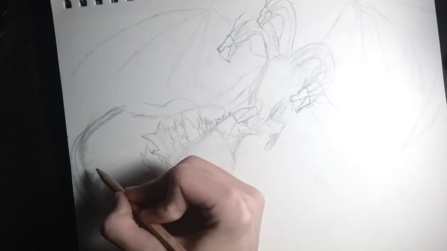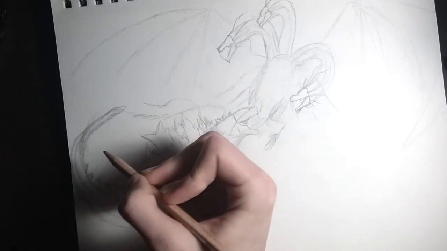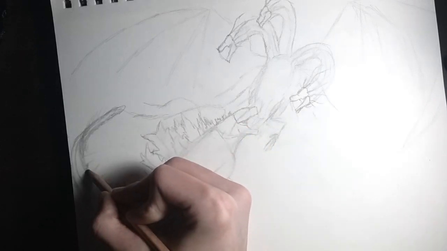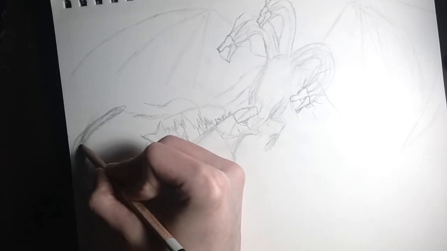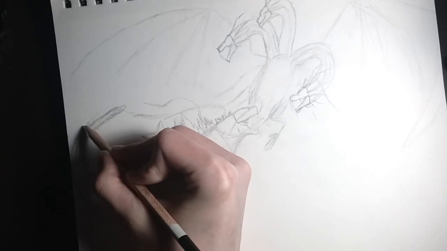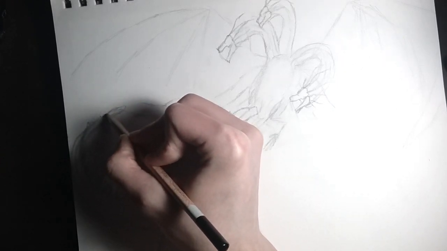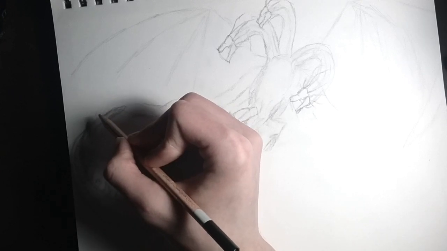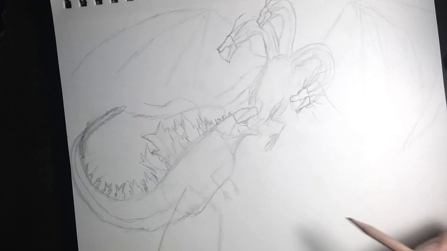Until they get to a point where they're basically just small spikes and not necessarily having any pattern. So yeah, spikes coming all the way down to the very end of his tail.